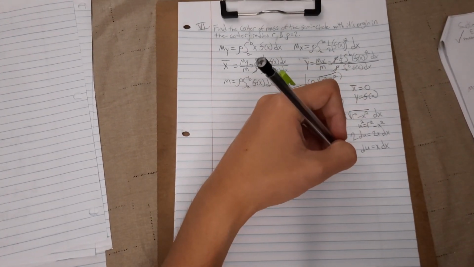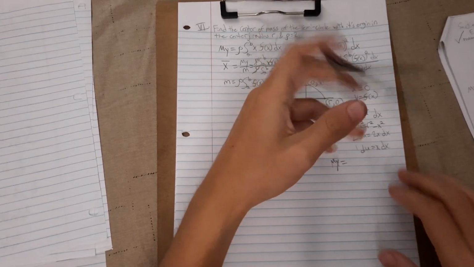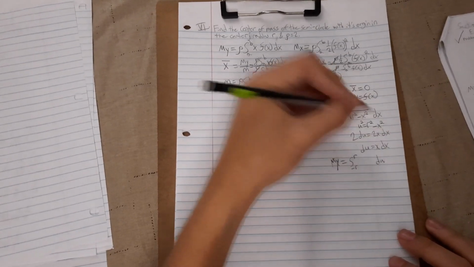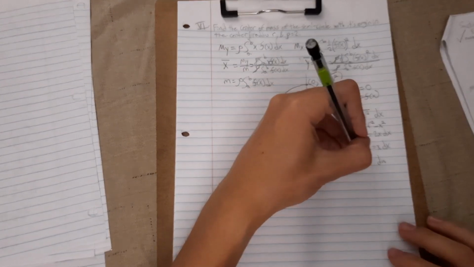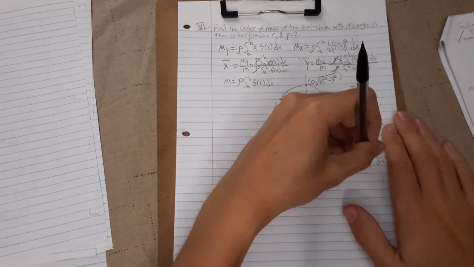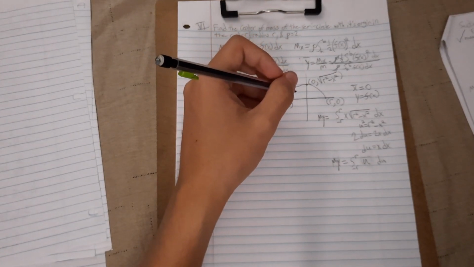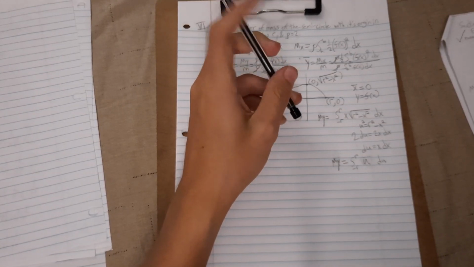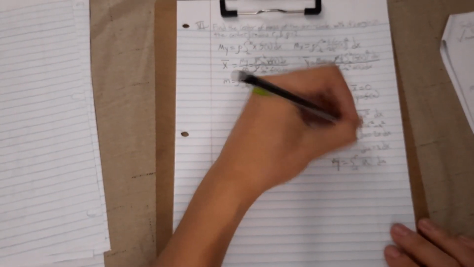So this becomes integral from negative r to r du. And then this center part becomes square root of u squared, which is just u. I should have put 2u du here.